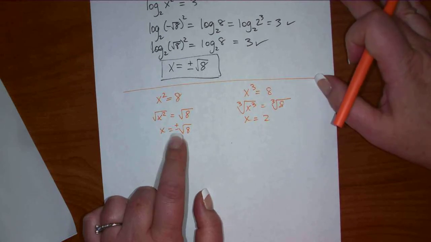So you can do that. That's fine. If you never forget to put something down like plus or minus, you will not forget to do that, then go ahead, do it this way.